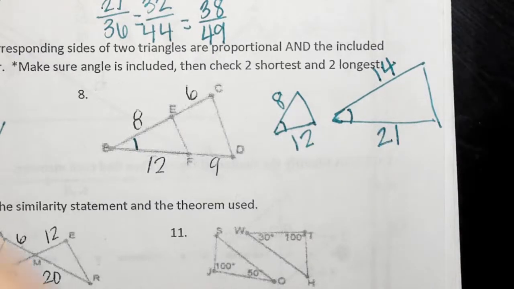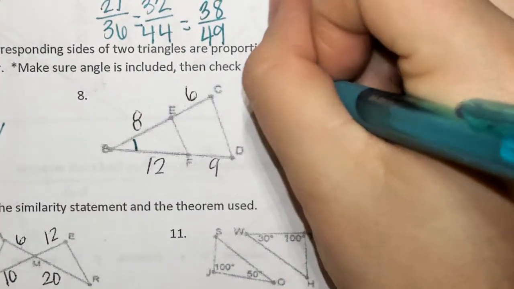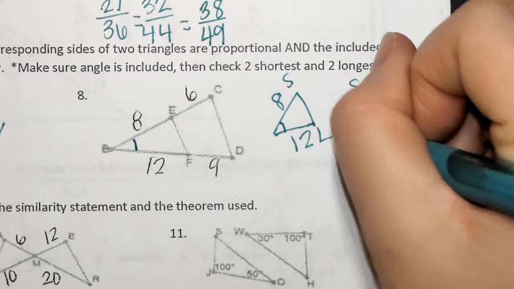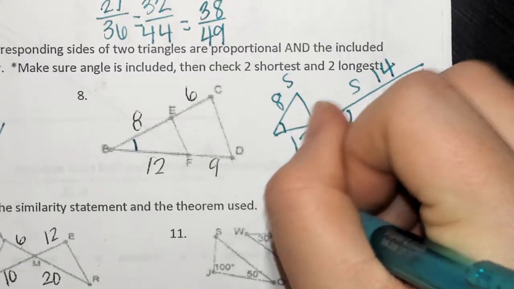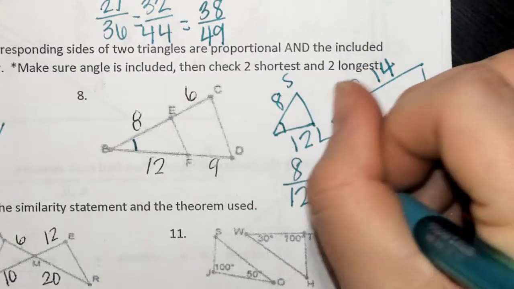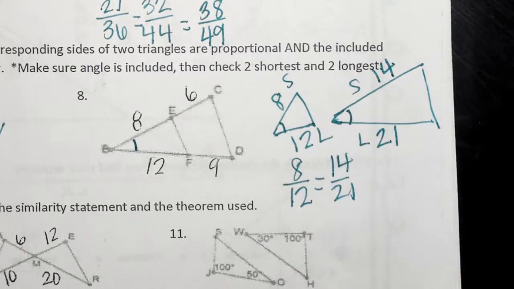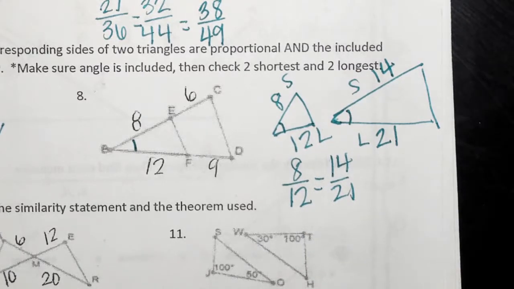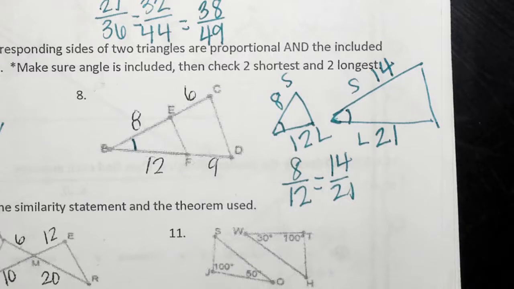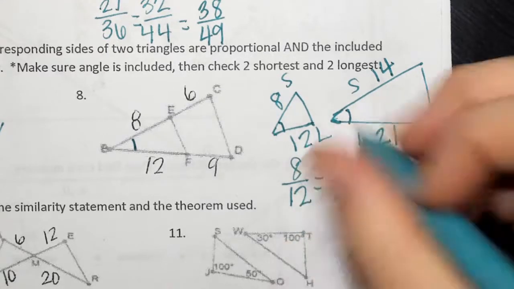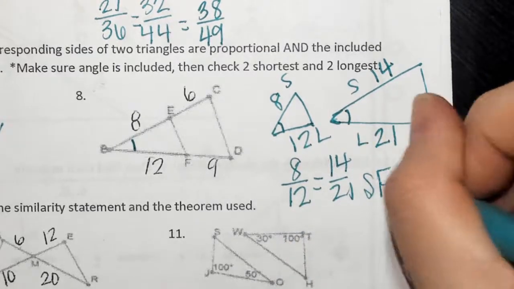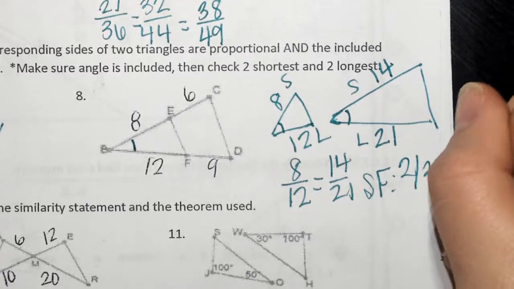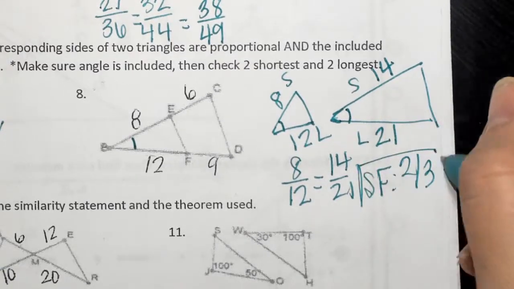Right. So I know the angle in the middle is the same. This is the small to long, small to long. So I'd have 8 to 12 is equal to 14 to 21. Those are both the same decimal, and they actually reduce to the scale factor of 2/3. So yes, they are similar.